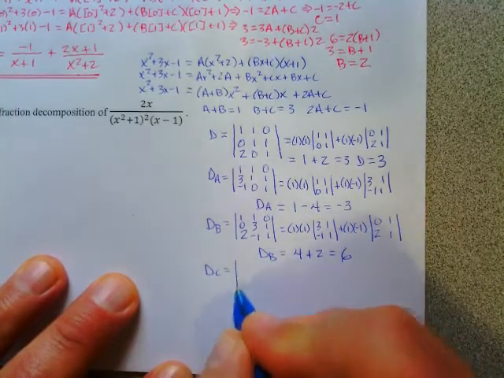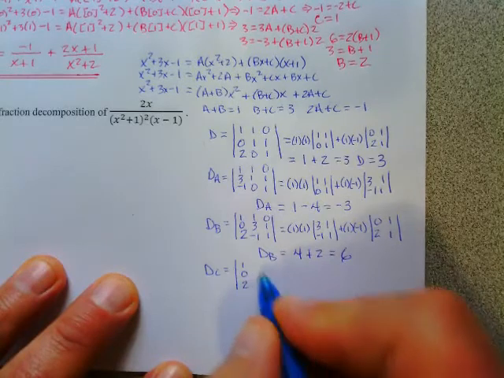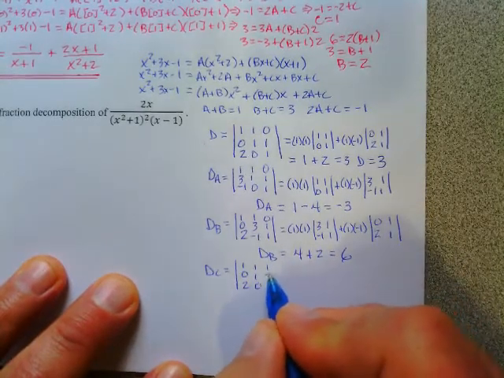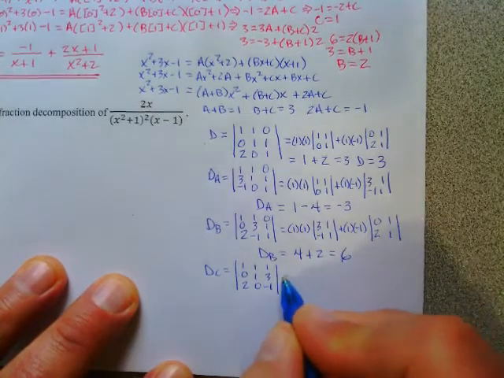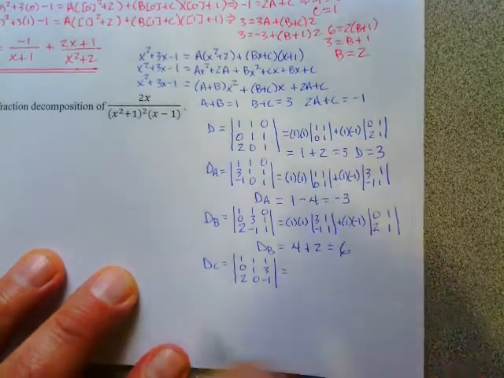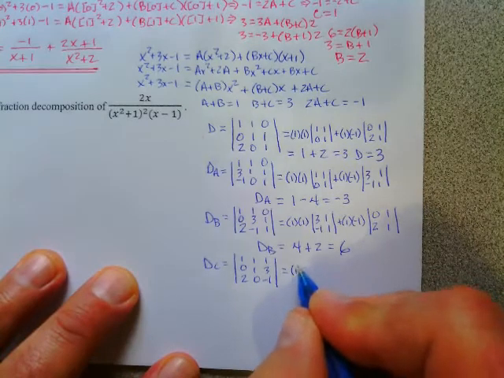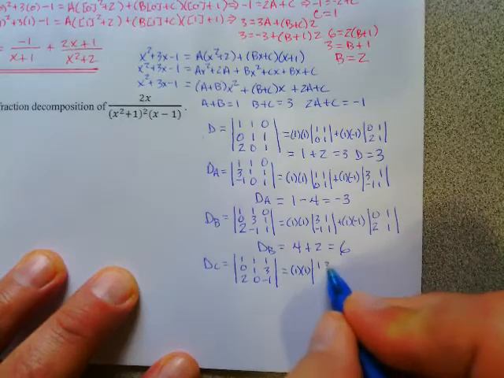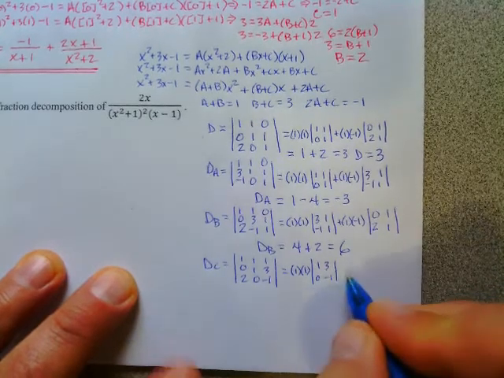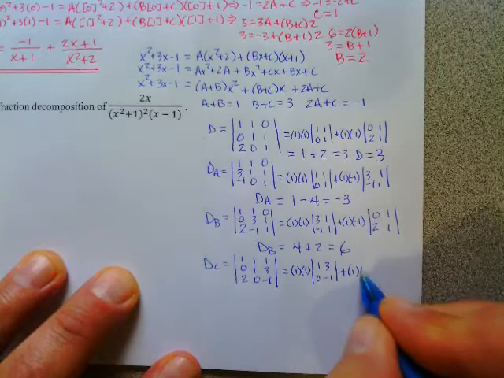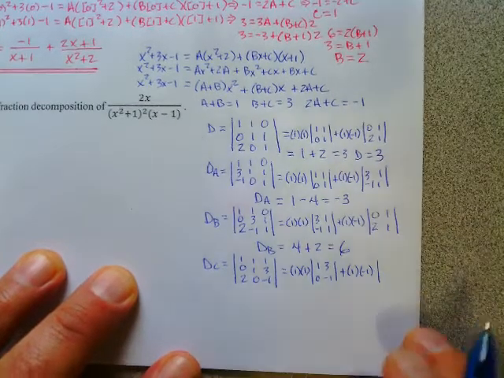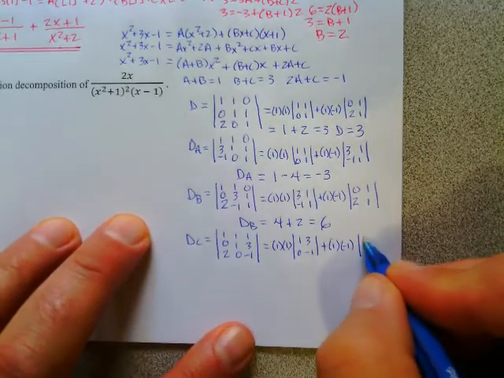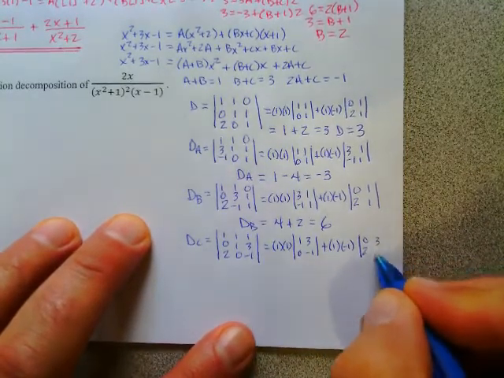So now we'll replace the third column, 1, 0, 2, 1, 1, 0, and now we have 1, 3, negative 1. And so 1, 1, and 1, 3, 0, negative 1, plus 1, negative 1, times 0, 2, 3, negative 1.